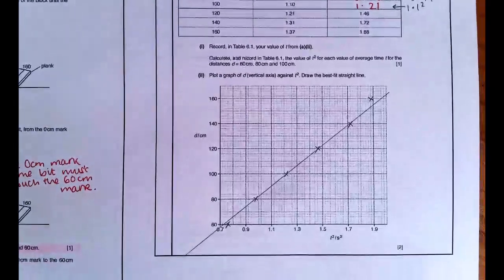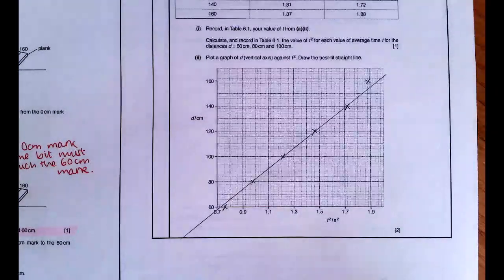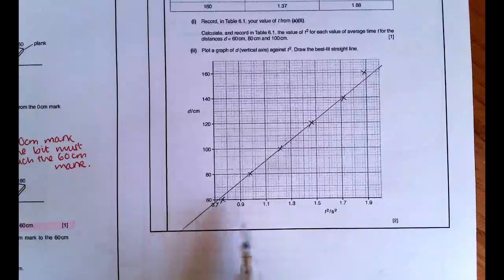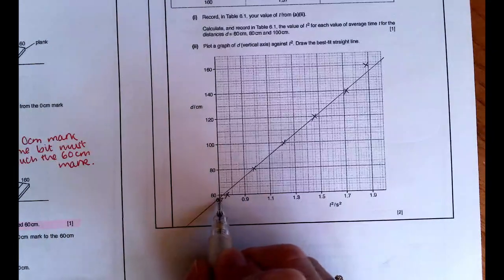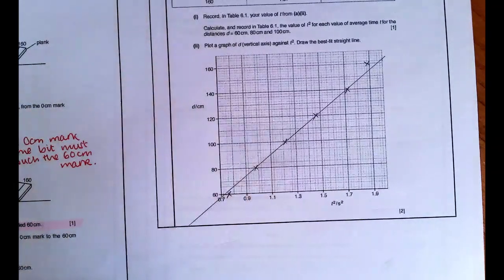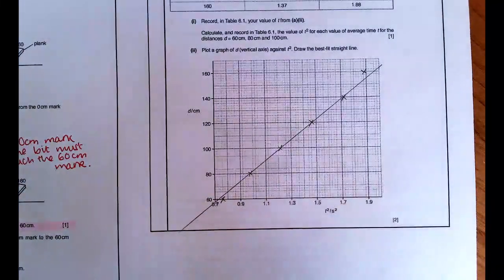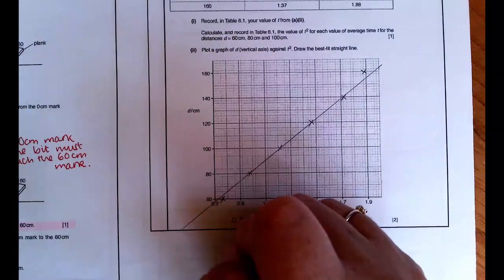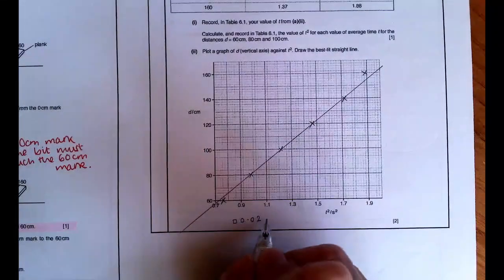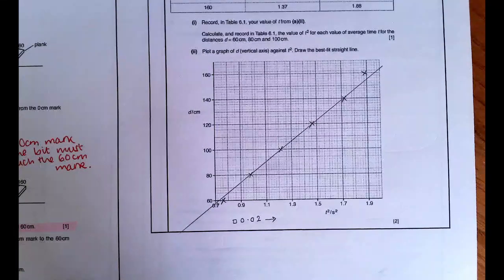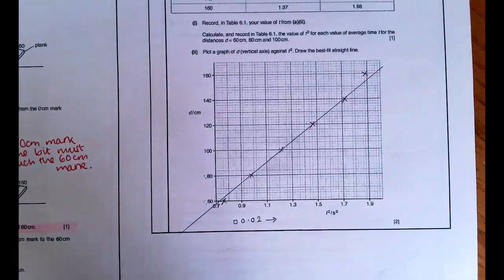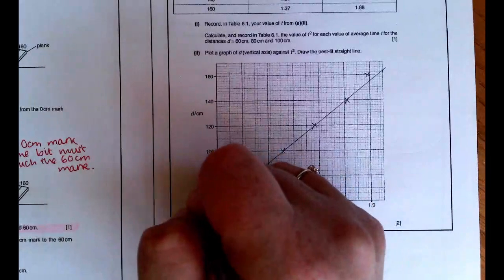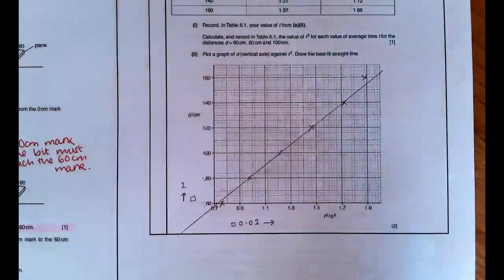Then you're asked to plot your graph. And it asks you to put d on the y-axis, t squared on the x, but they're very kind and they give you that. So you can see that each small square on your scale here is going to be equal to 0.02 going across each small square. And then between 60 to 80 is 20. So each square going up is worth 2.